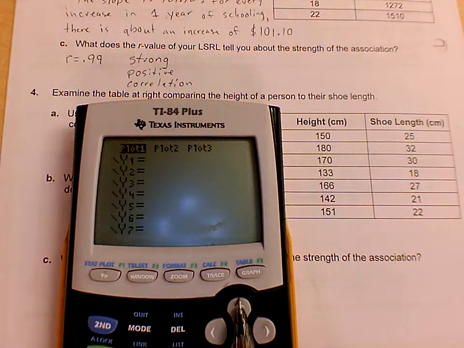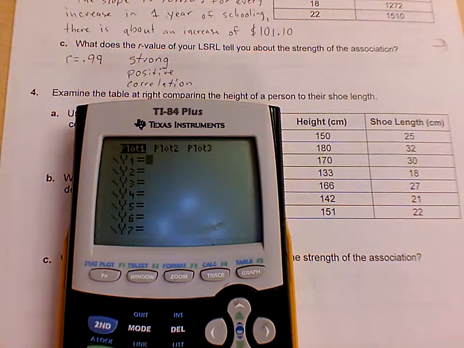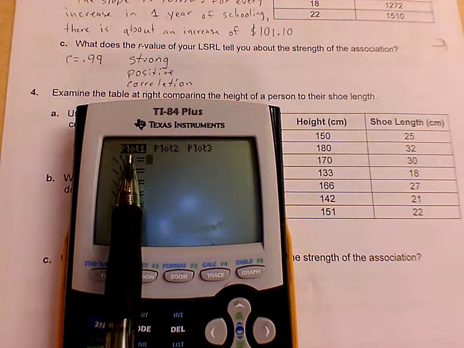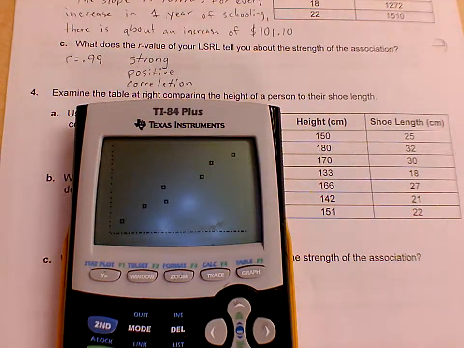Y equals. Now I can see my plot 1's already on, so I don't actually have to do the y equals up, enter, down step, because I want that plot 1 to be highlighted. So as long as that's highlighted, we're okay to go to the next part of that step, which is zoom 9. So go ahead and hit zoom 9. And there we go.